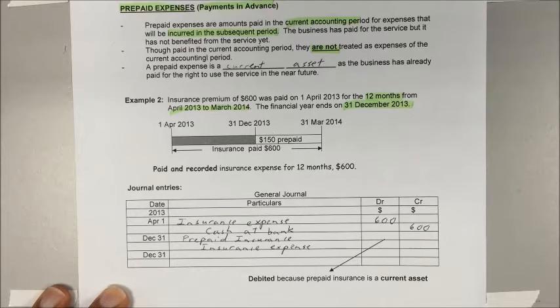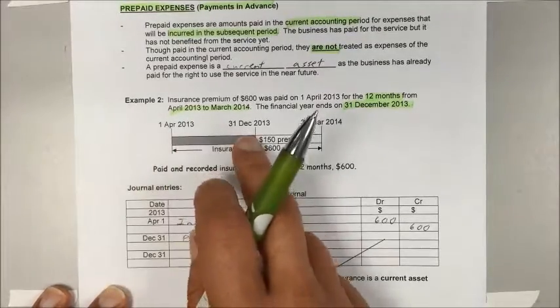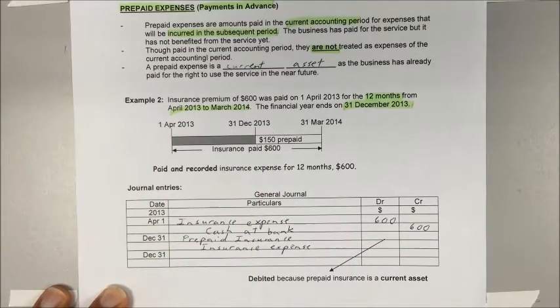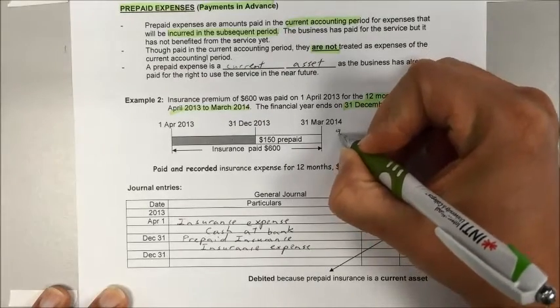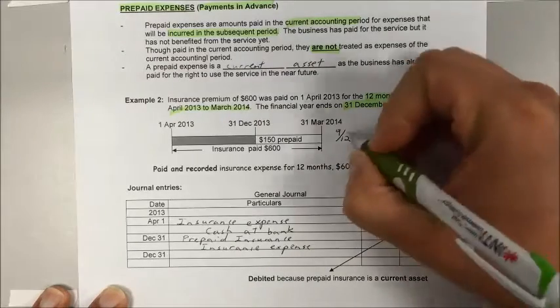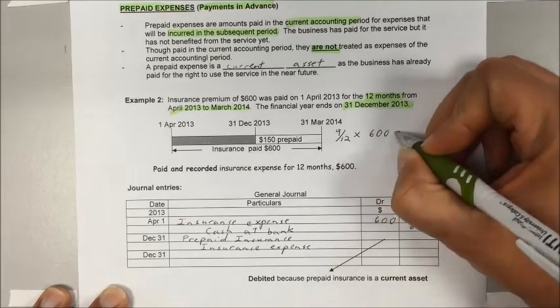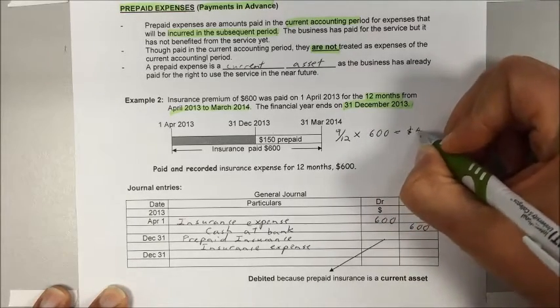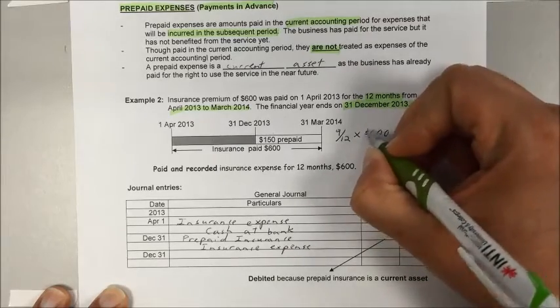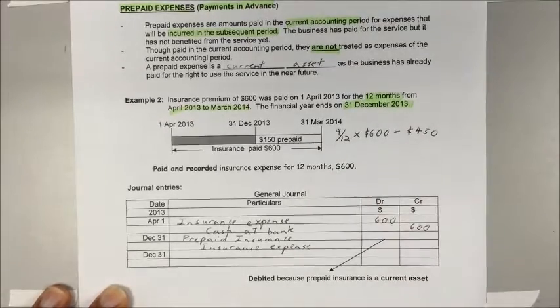Now, how do we get the figure for the year 2013 then? Note that there are only 9 months from April to December 2013. So what we will do is we will take 9 over 12 times 600, which will give you $450. This will be the insurance expense for 2013.